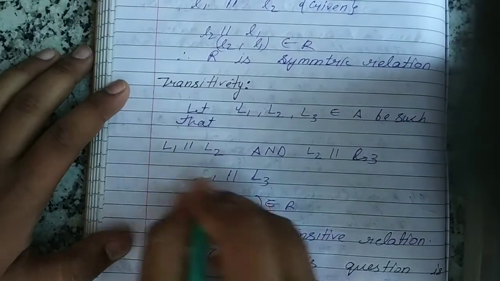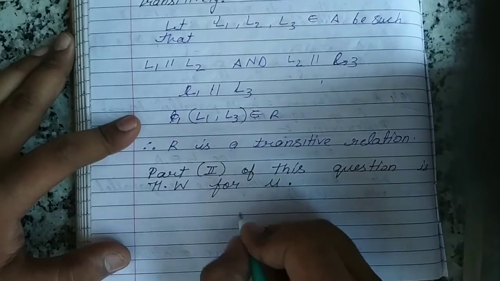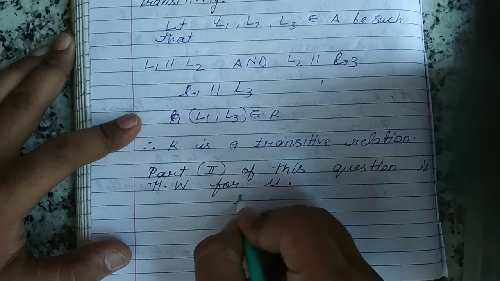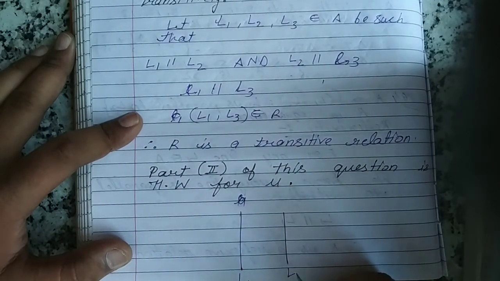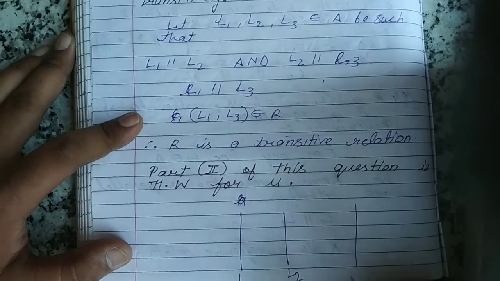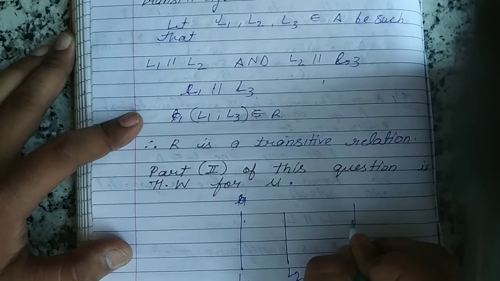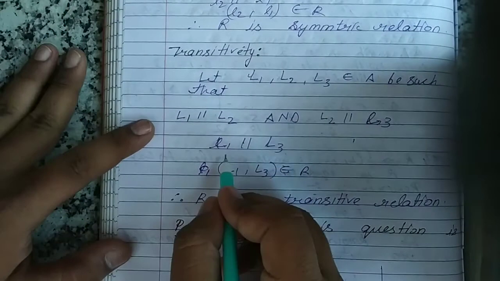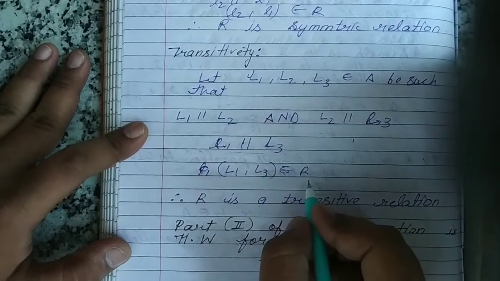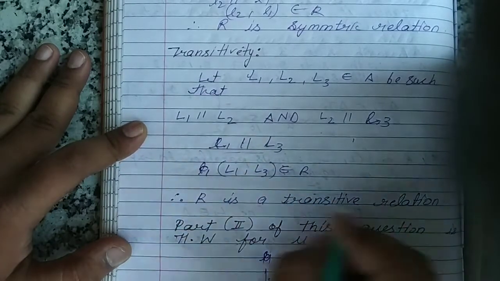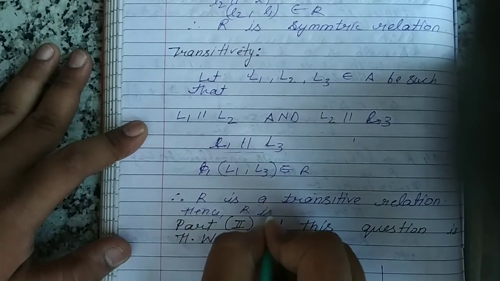Okay, then we can say that L1 is parallel... Guys, listen here. This is the L1 line, sorry, capital L1 is parallel to capital L2, and L2 is parallel to L3, so we can say that L1 is parallel to L3. Similarly, here we can use the same concept and we can say that (L1, L3) belongs to relation R. Therefore, R is transitive and R is an equivalence relation.